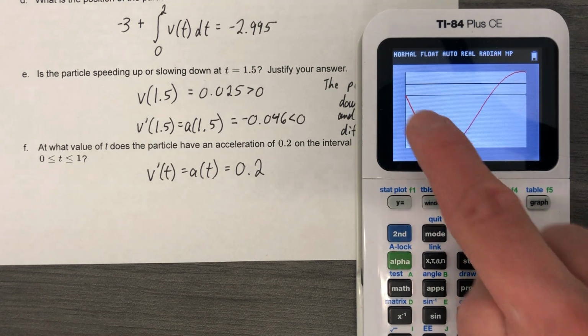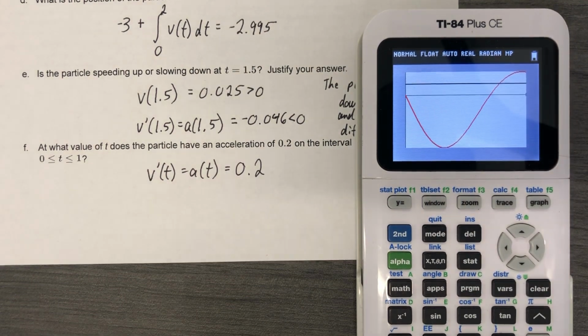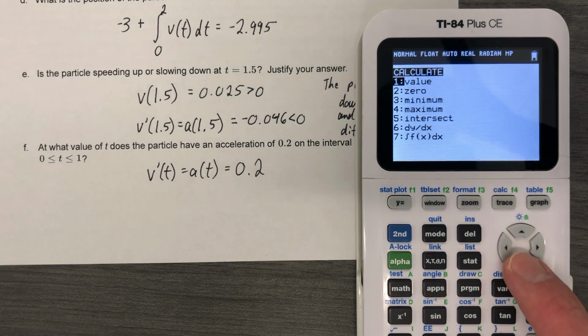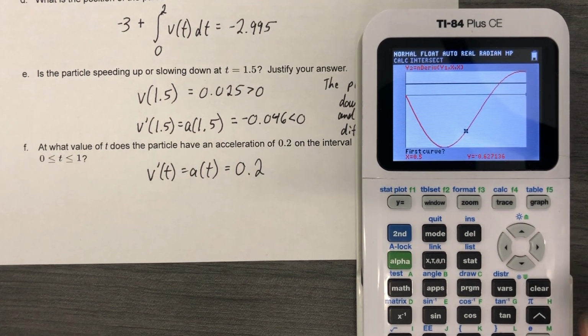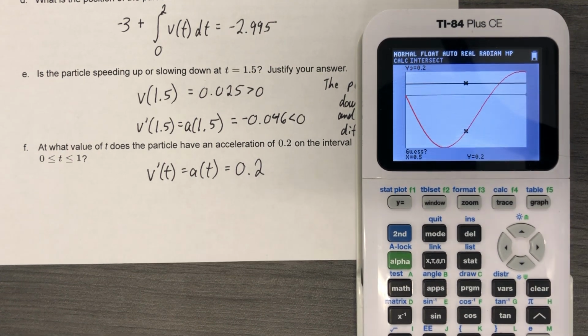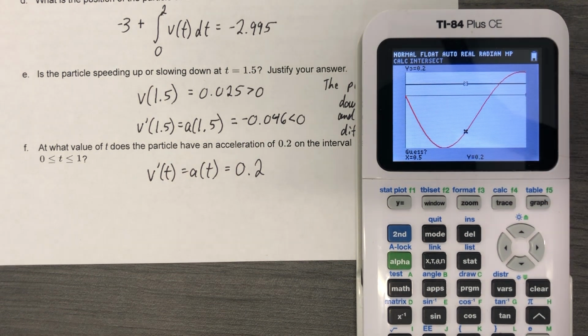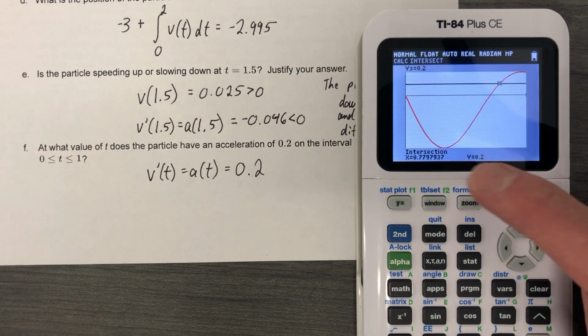Okay, we want to know where acceleration equals 0.2. I want to know where that is, so let's find it. This is an intersection at this point, so second in calc, I'm looking for a point of intersection. So go to number 5. Well, first curve, my first curve is indeed red. My second curve is indeed the black one. If I had more than one curve in there, like if I would have turned on the original graph, the velocity, I would have had to move up or down to select the curves that I need. Okay, guess it just needs a starting point based on the way it calculates things. And there it is.